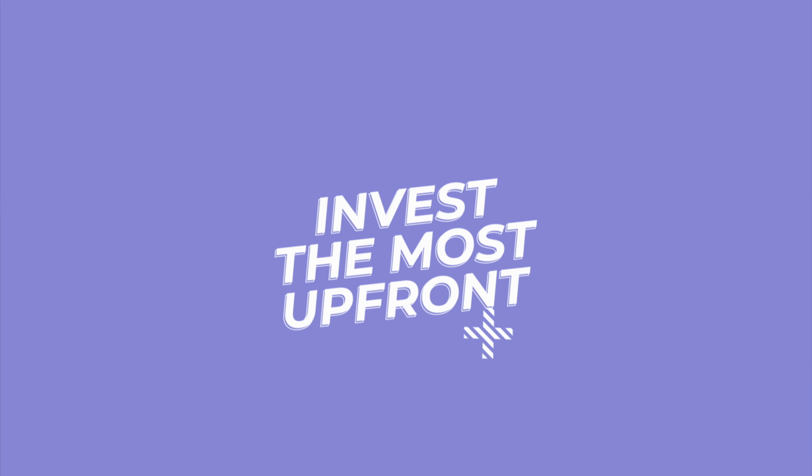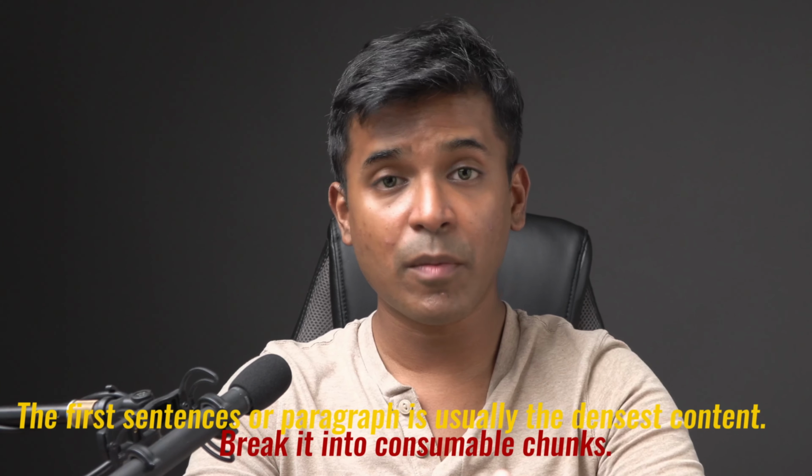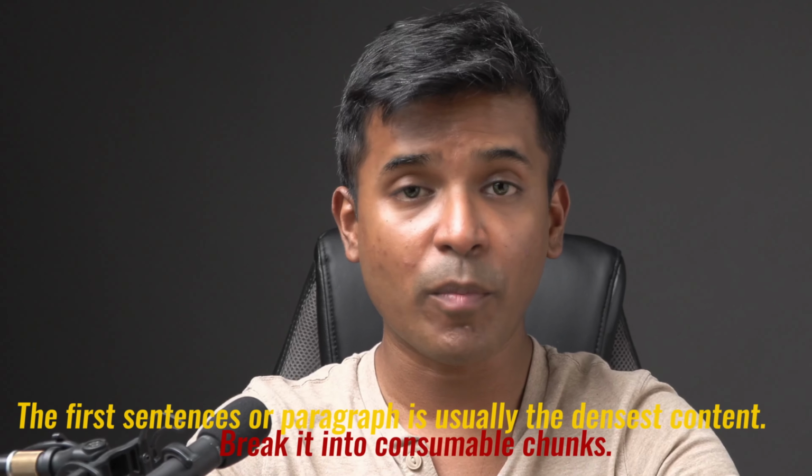Invest the most upfront. Usually on most reading comprehension passages, the first sentence and or the first paragraph usually lay out the most clear hints about the subject matter of the passage. If you synthesize and understand the subject matter of the passage properly, it will make it easier for you to add information from the rest of the passage to that initial synthesis. The challenge is that very often that first sentence or that first paragraph will also be the most convoluted part of a reading comprehension passage.